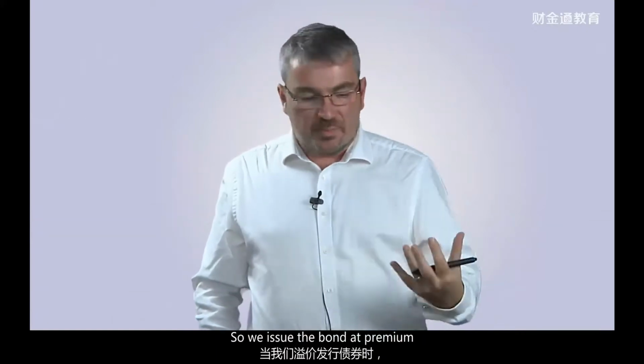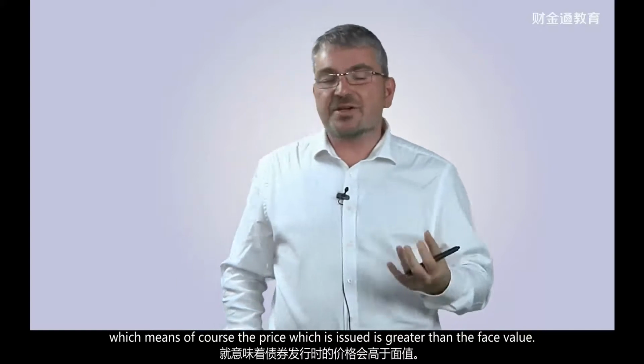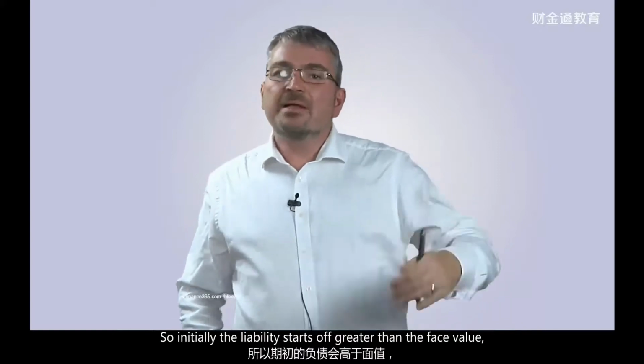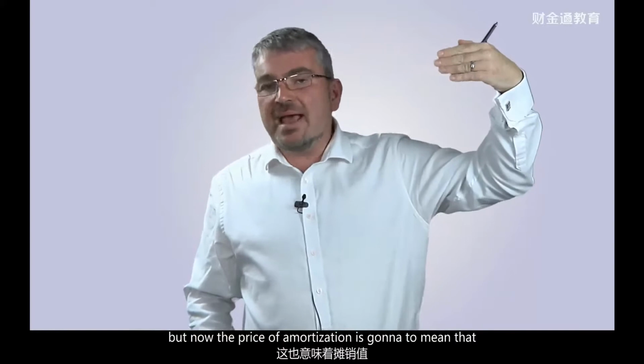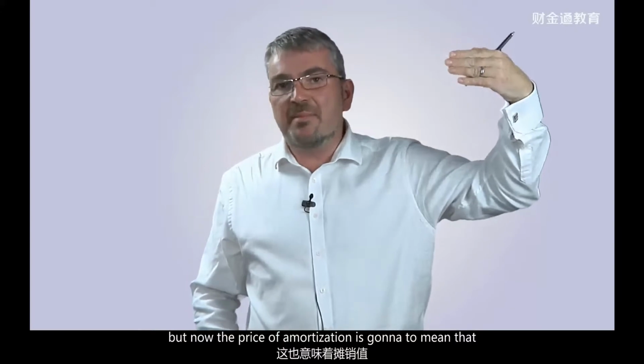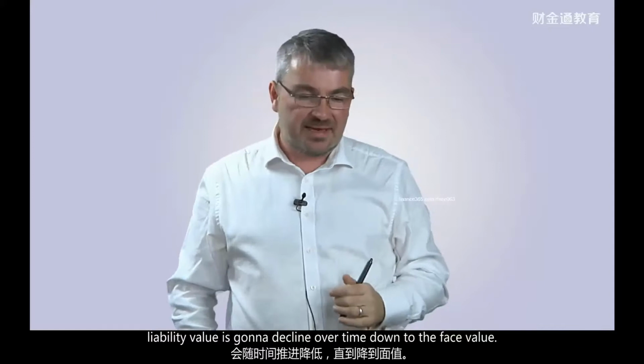So we issue the bond at a premium, which means, of course, the price at which it's issued is greater than face value. So initially the liability starts off greater than face value, but now the process of amortization is going to mean that liability value is going to decline over time down to face value.